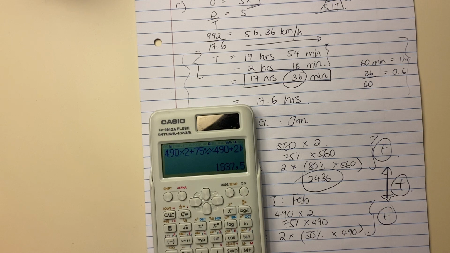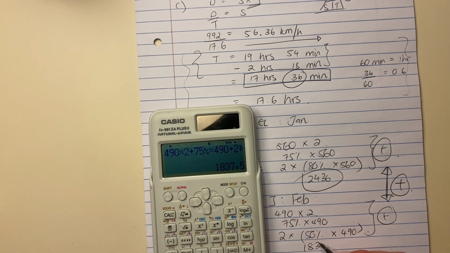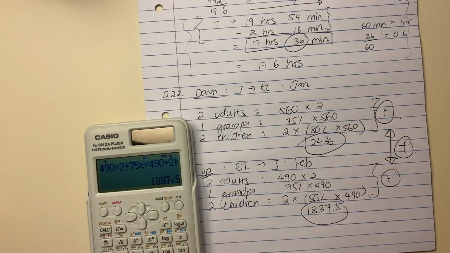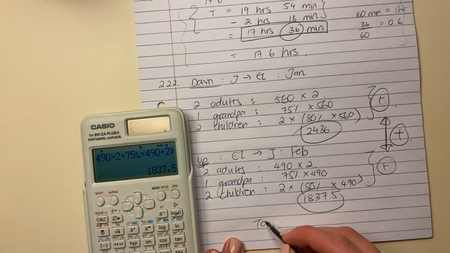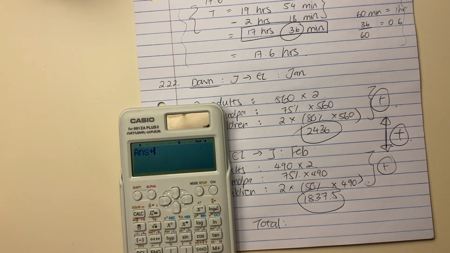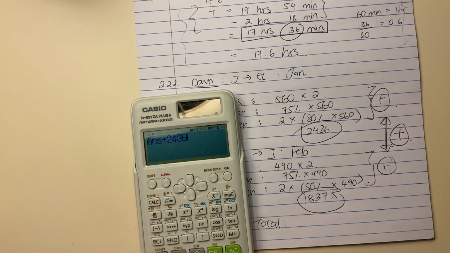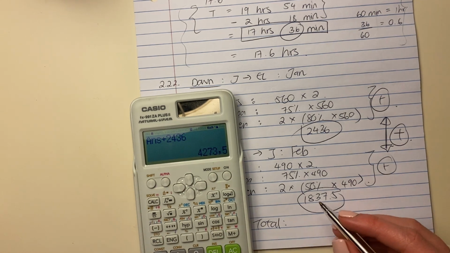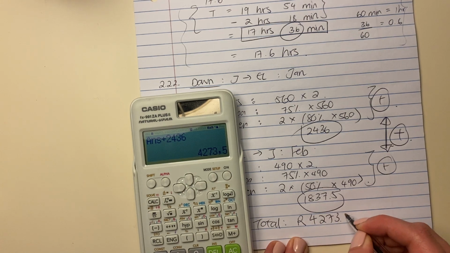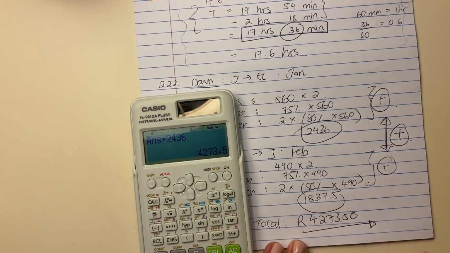Okay, let's just check that we're doing all of these things right. Perfect. So that is what they paid on the way up. Okay, now we have to add those two things together. So total is going to be that plus 2,436, and the total answer there, remember to put your rand value in, is that, and you're done.